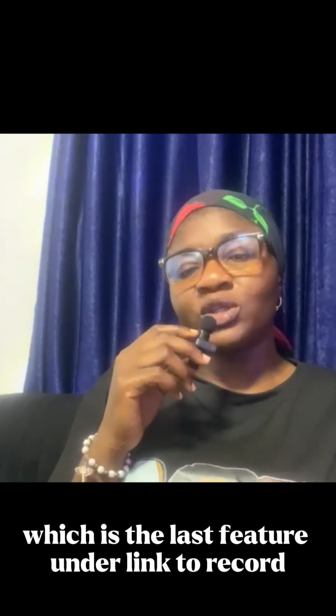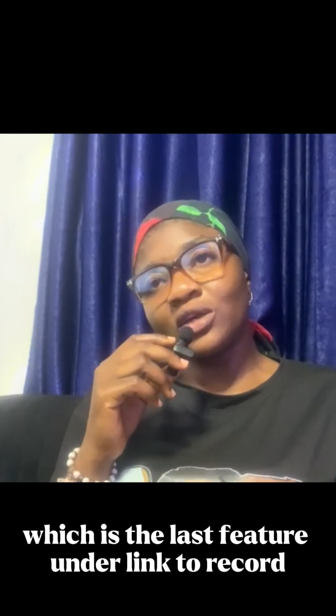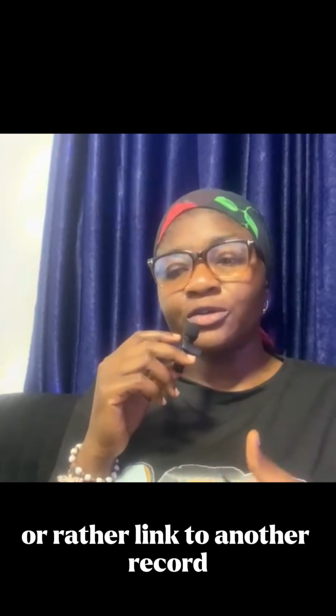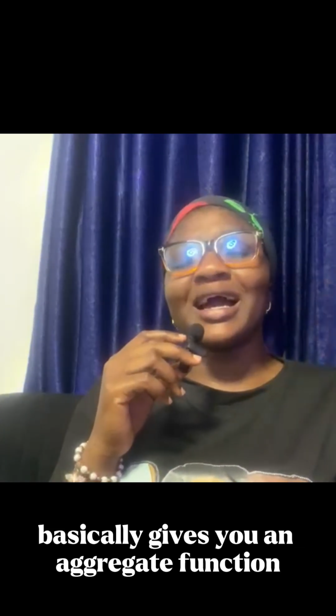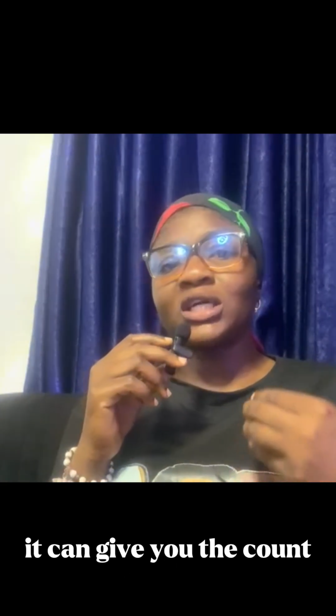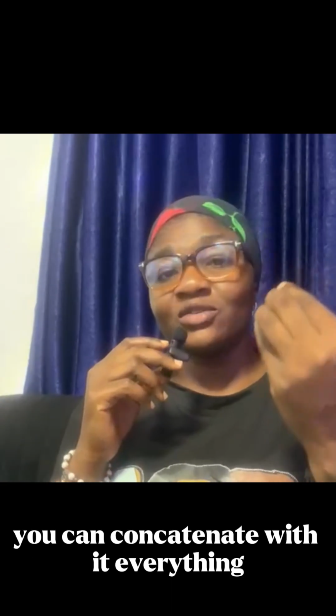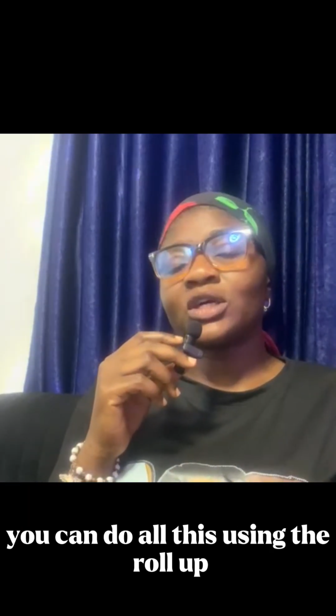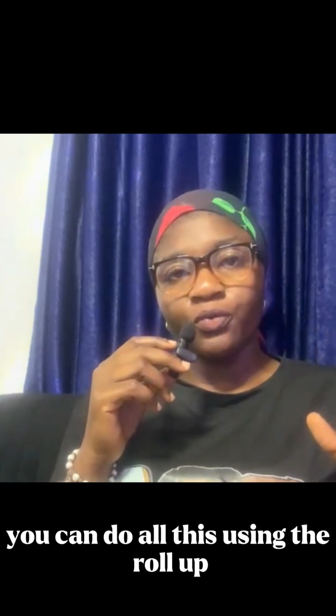And then the roll up, which is the last feature under the link to another record, basically gives you an aggregate function. It can give you the sum, it can give you the average, it can give you the count, you can concatenate with it. You can do all this using the roll up.